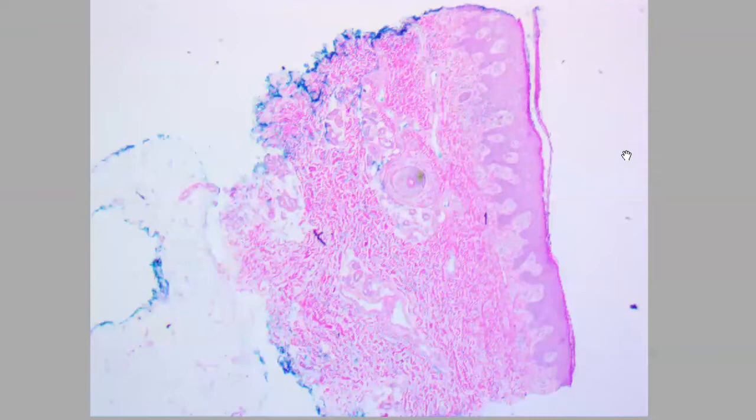Koebner phenomenon. For completion, before going into the microscopic features, these patients present with salmon-colored plaques, as explained by books, covered by an adherent silver-white scale. On removal of these scales, we will have some bleeding, a pinpoint bleeding, which we call the Auspitz sign, and we'll explain under the microscope why we have this sign or such bleeding.